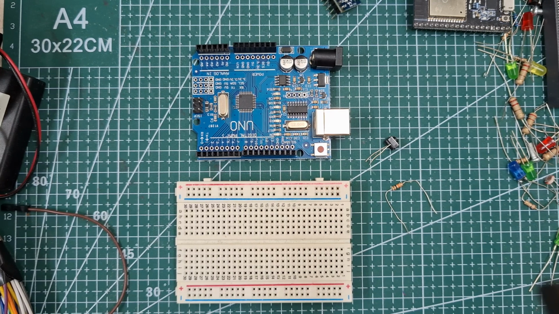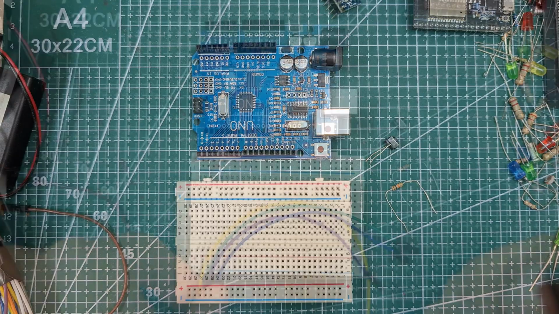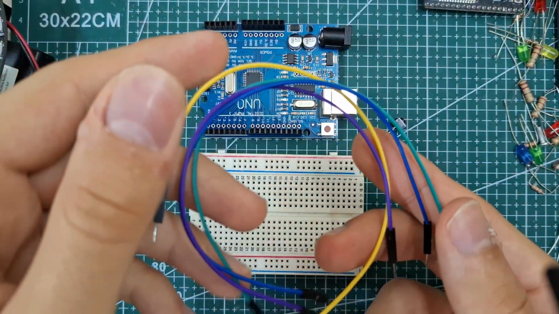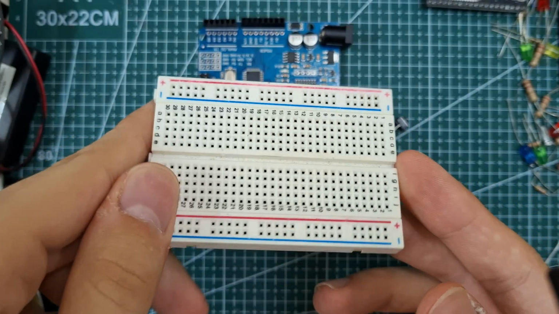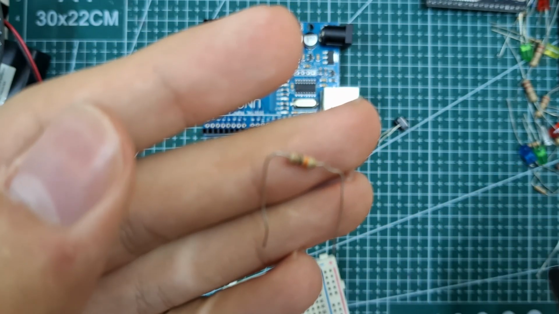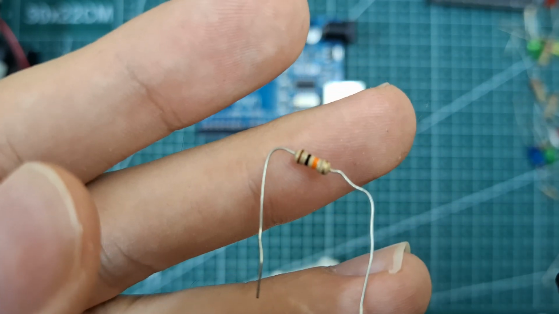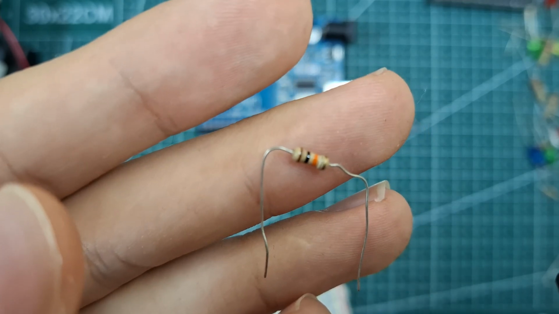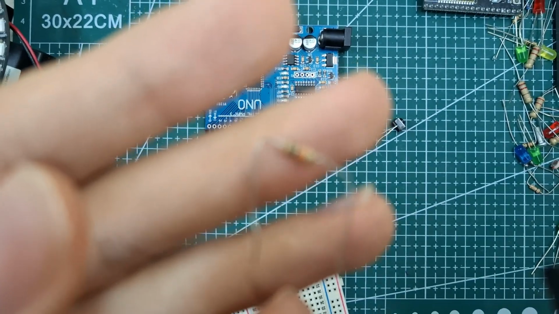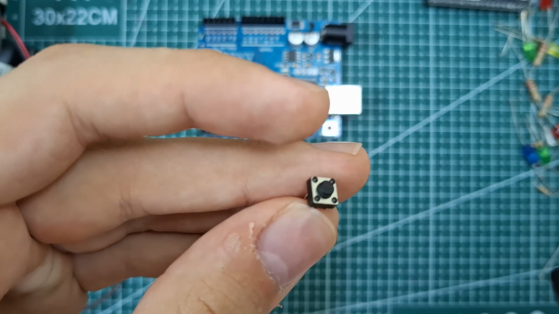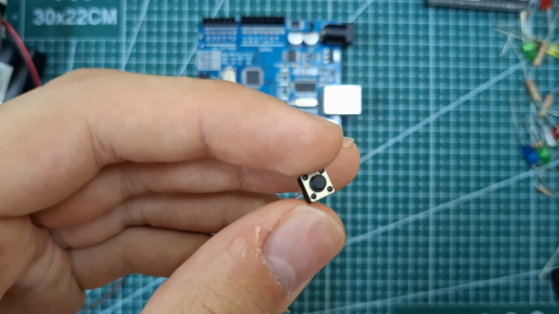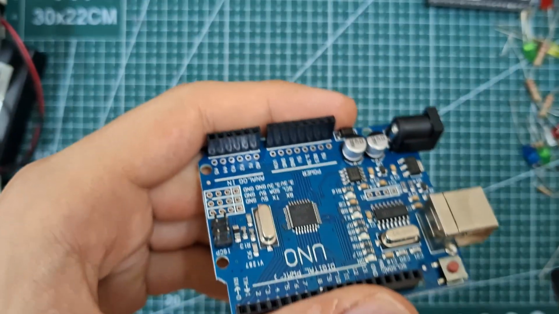Alright guys, to make this basic circuit, we need some jumper wires, a breadboard, a 10k ohm resistor to remove the unnecessary signals coming from the button, in other words, parasitic electricity, a button, which could have 4 pins or 2, it doesn't matter, and an Arduino Uno, of course.